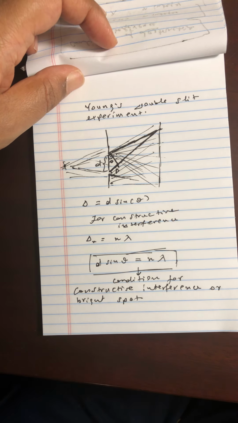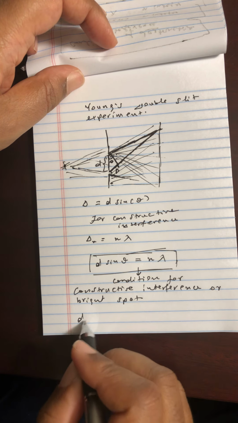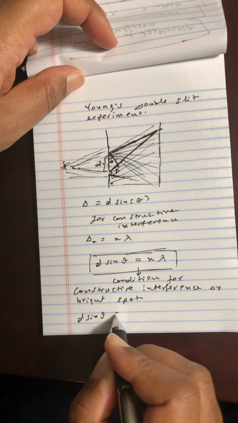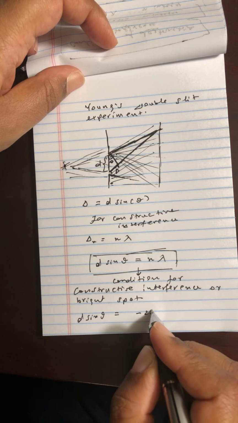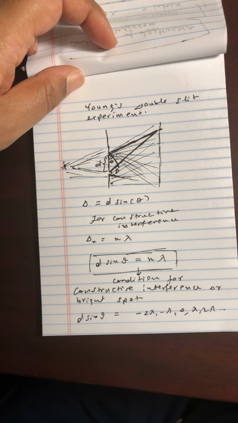Okay, so we're going to have constructive interference when this expression d times sine theta equals, let's say, negative 2 lambda, negative lambda, 0, lambda, 2 lambda, and so on.